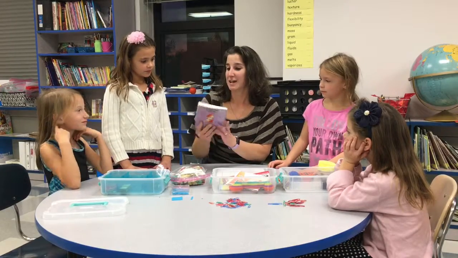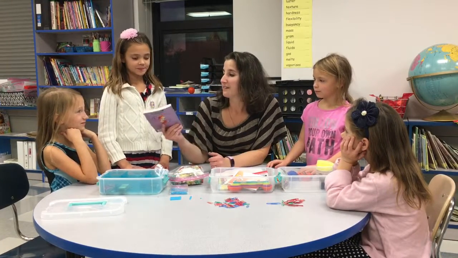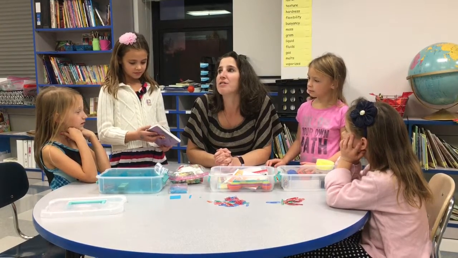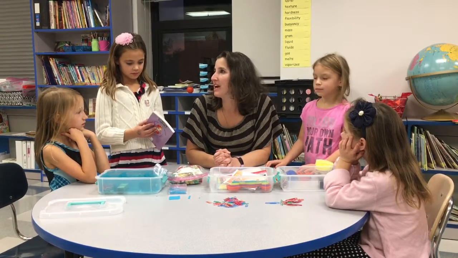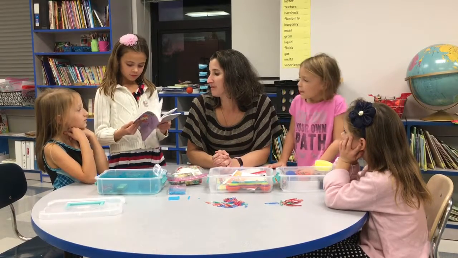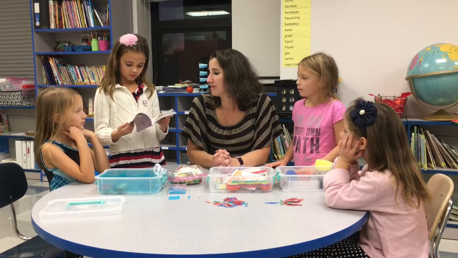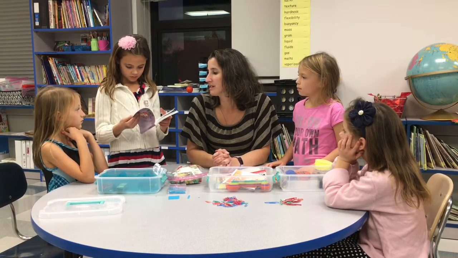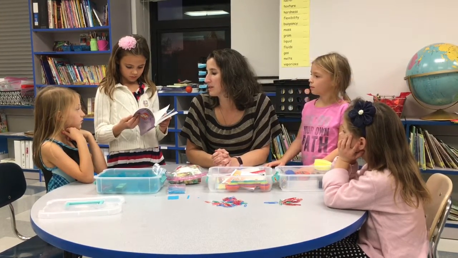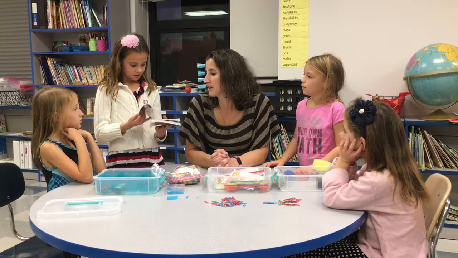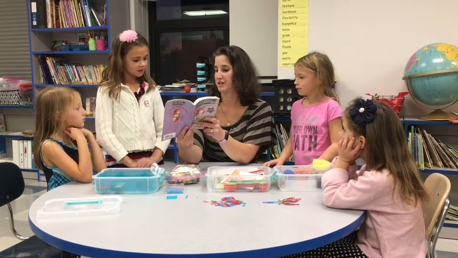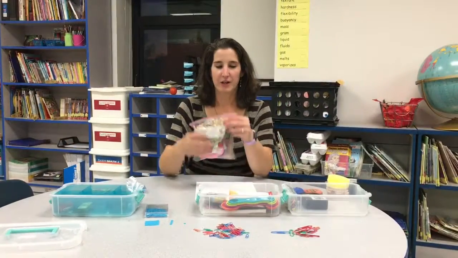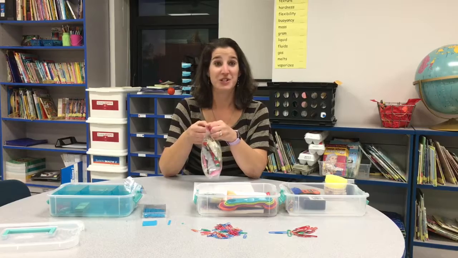121, very good. Now I'm going to ask Clara, who's a third grader, to find a page number that has 100 and 3 tens and 6 ones. 100, 3 tens, and 6 ones. Here you go. There you go. What page did you find? 136. Thank you, ladies.